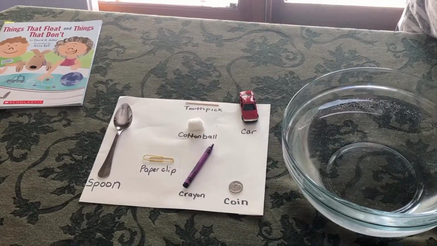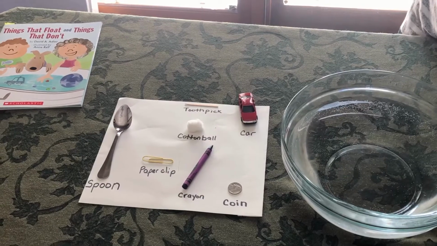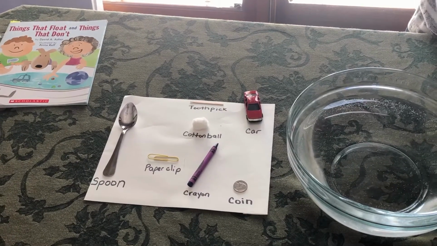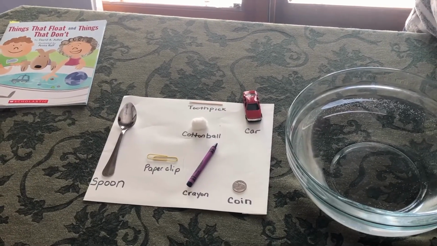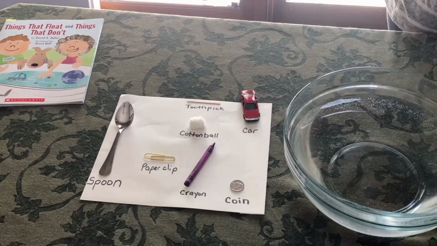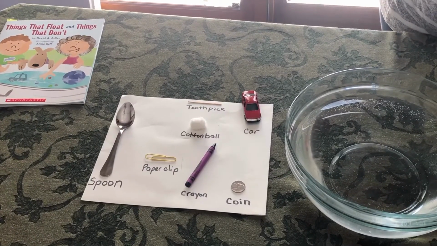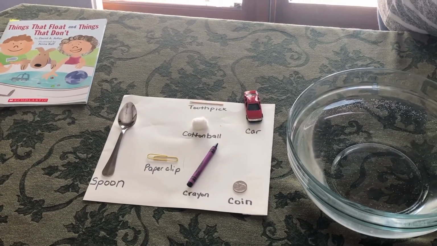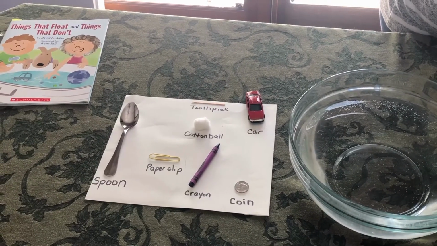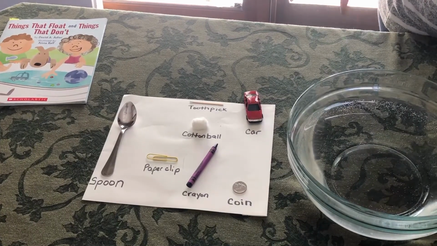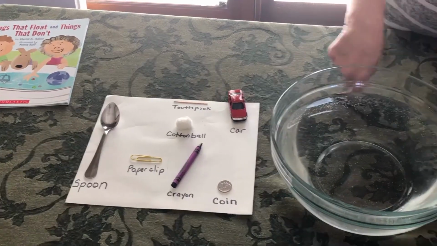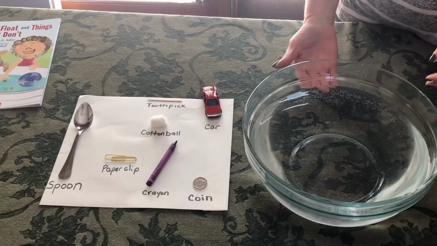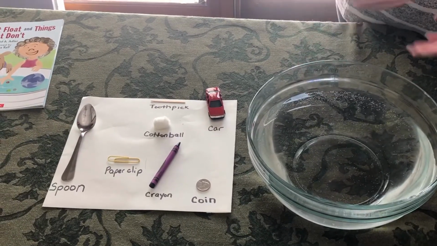Hello, pre-K. Now we're going to do our experiment to see what happens when we put things in water. What does sink and float mean? When something sinks, what does that mean? Yes, that's correct. When something sinks, it goes to the bottom of the water. When something floats, it stays on top.